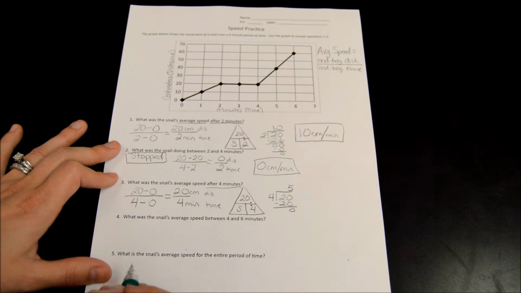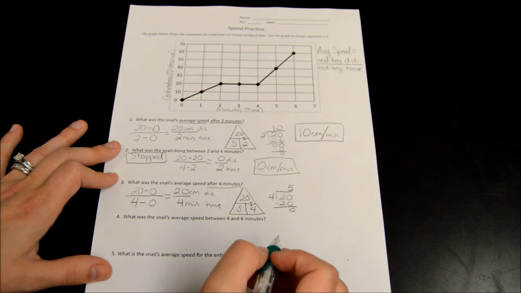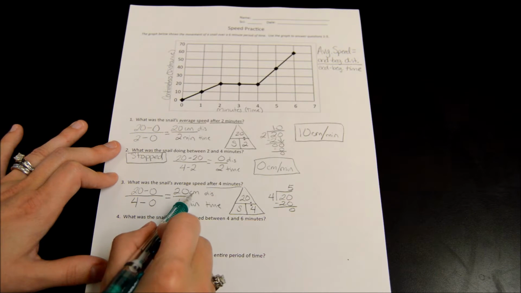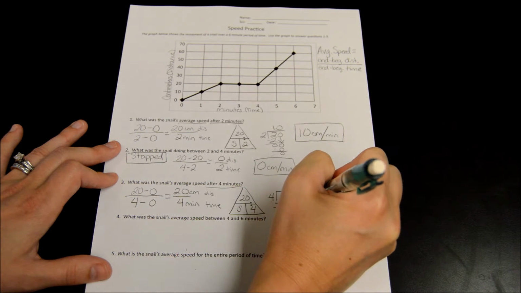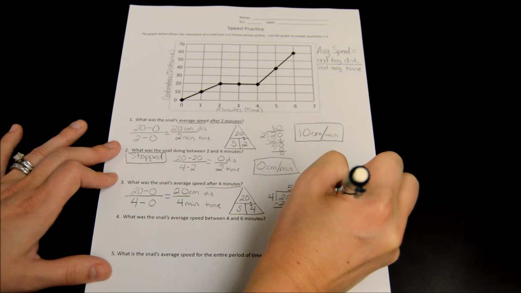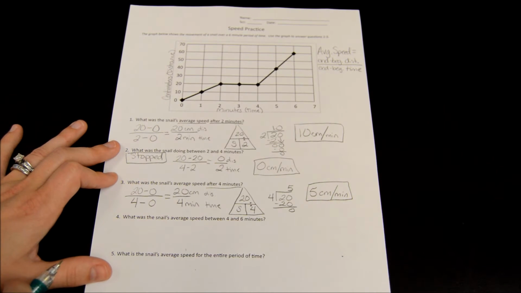We subtract and get 0. So now I need my units again for my number. For speed, it is distance over time, so centimeters per minute. 5 centimeters per minute is our average speed after 4 minutes.